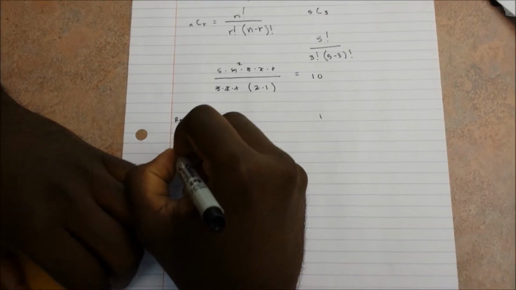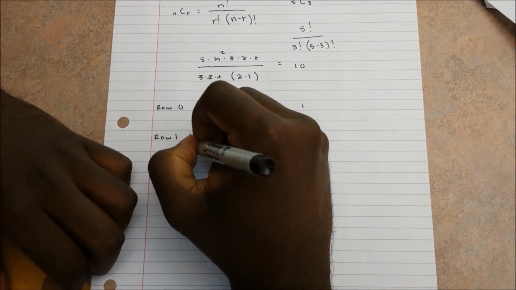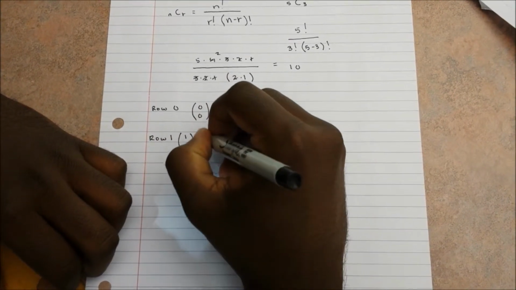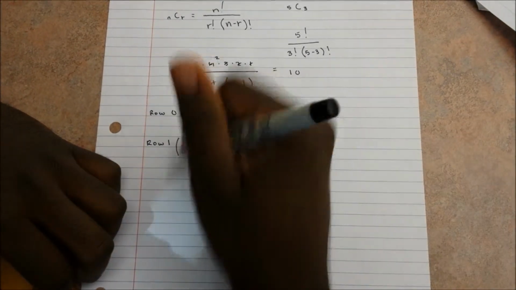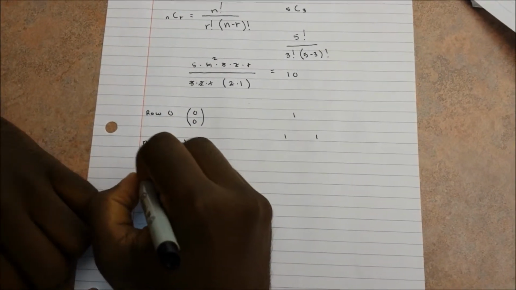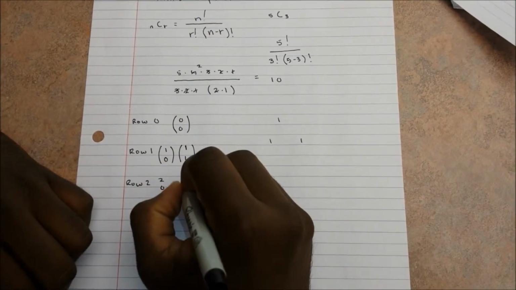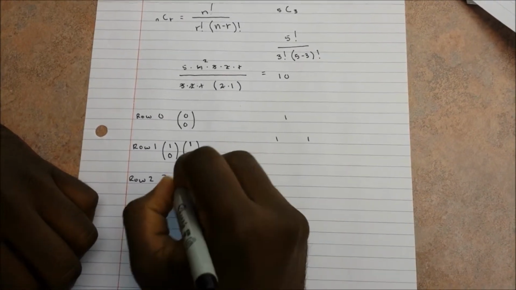And then you go to row 1, which would be 1 C 0 and then 1 C 1, and then that is just 1 and 1. And so basically you can go down and go to row 2, which is just 2 C 0, 2 C 1 and 2 C 2, and then the pattern continues.